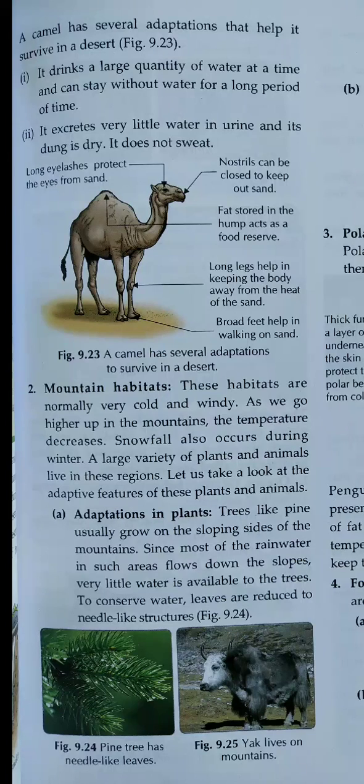In figure number 9.24, you can see the pine tree. It has needle-like leaves. And in figure number 9.25, you would be able to understand the adaptation in plants.